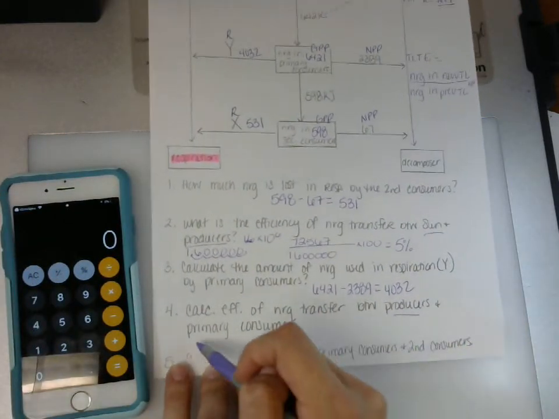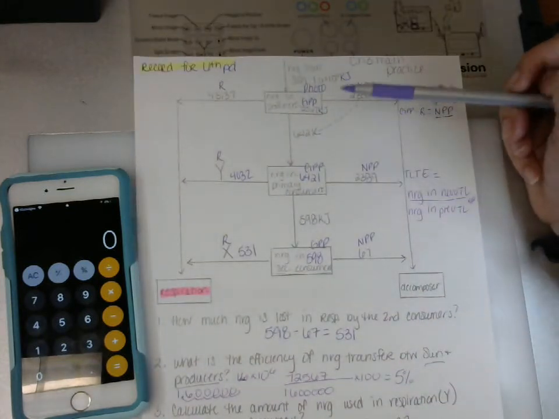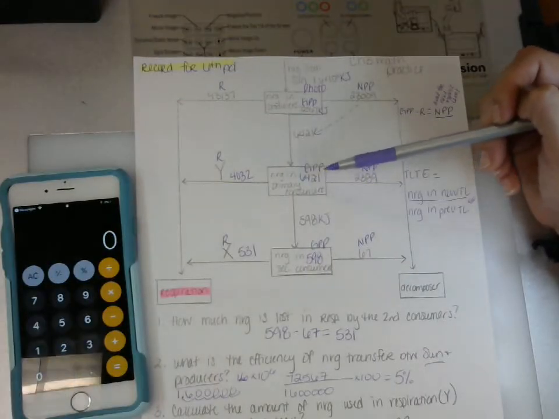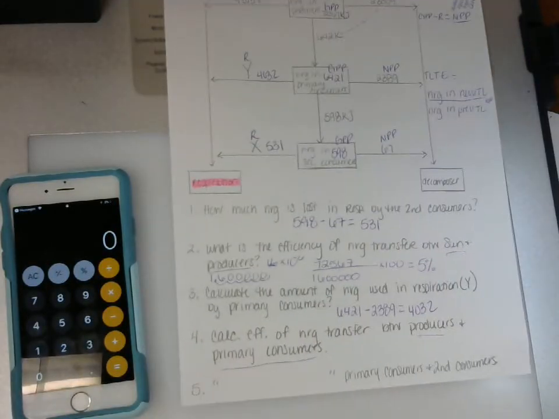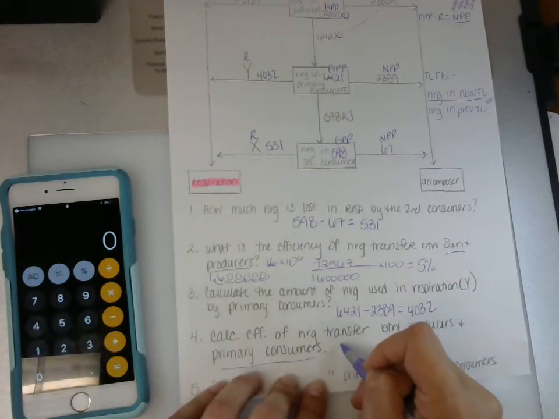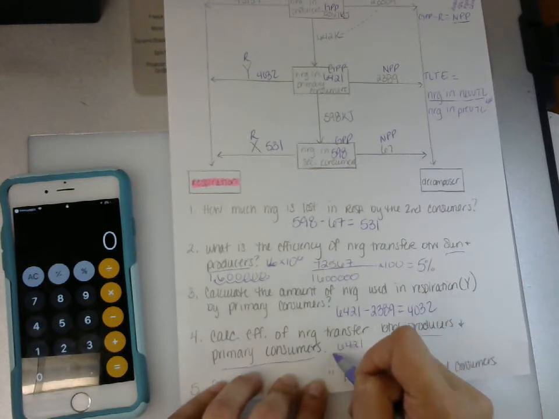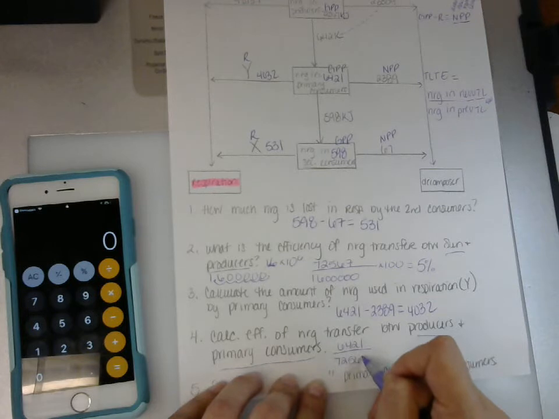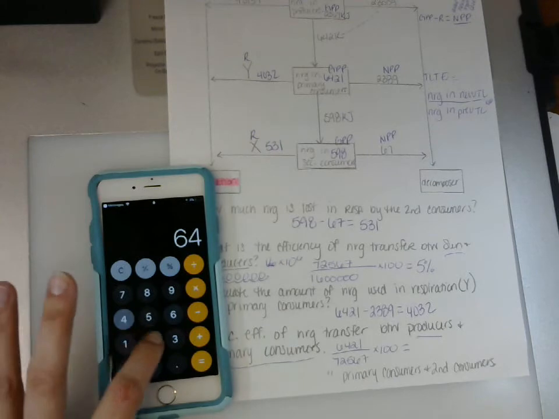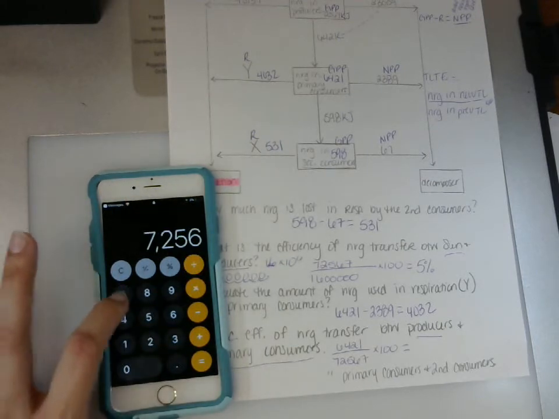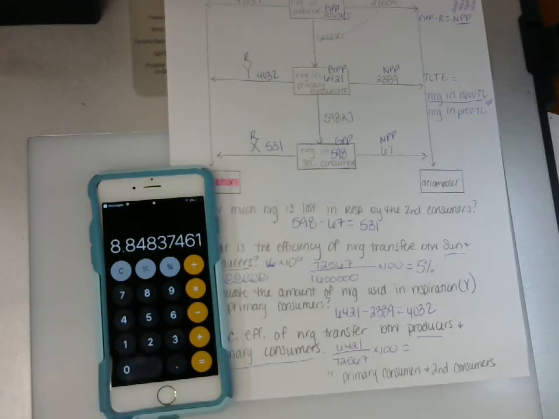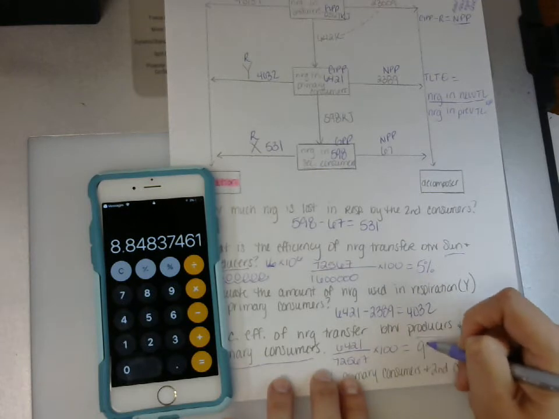And then, just like you have written in your notes, calculate the efficiency of energy transfer between producers and primary consumers. My producers, 72,567, and my primary consumers is 6,421. So it's going to be the new trophic level over the previous. So my new trophic level is my primary consumer, 6,421 over 72,567 times 100. 8.8. We're going to round that to 9.